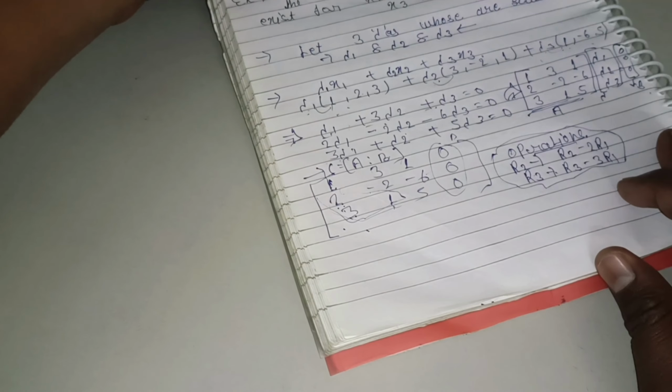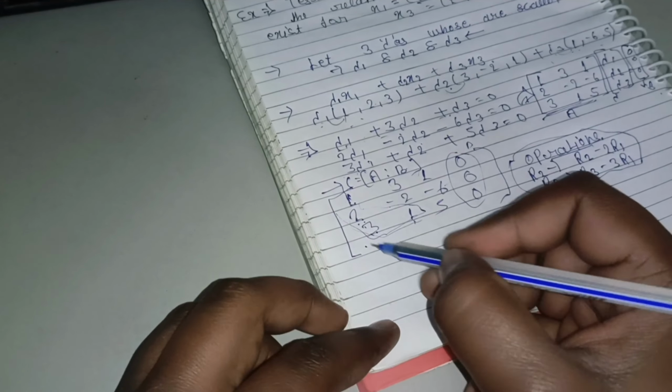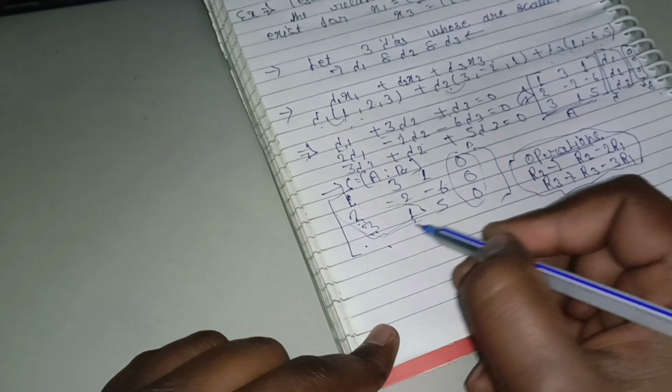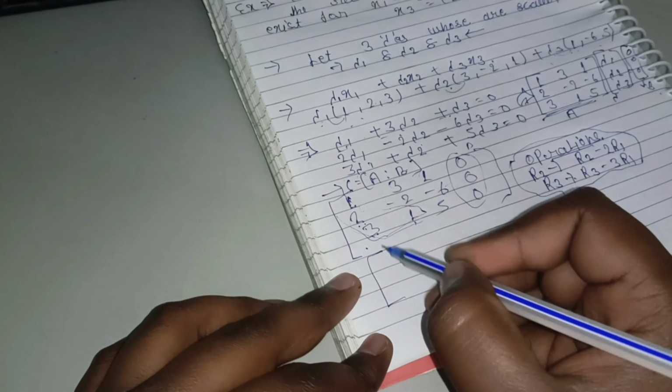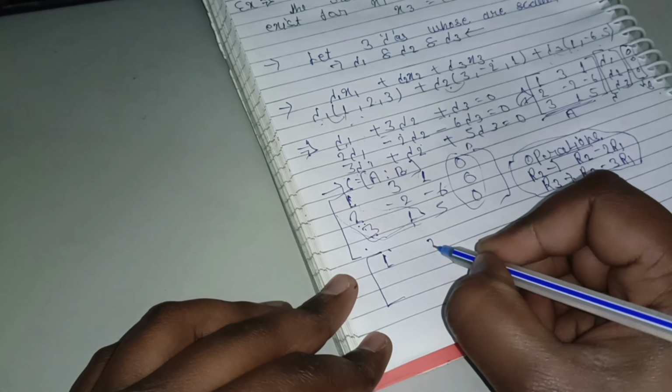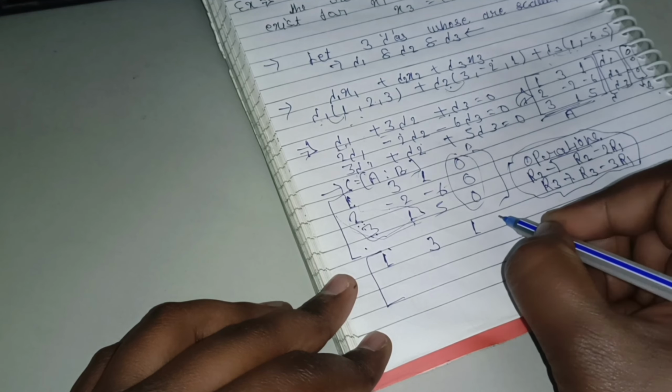Now I will do this. Okay, so now let me apply the operation. First row will be as it is, 1 3 1 and 0.